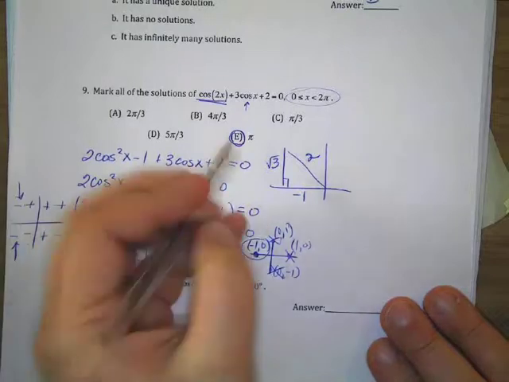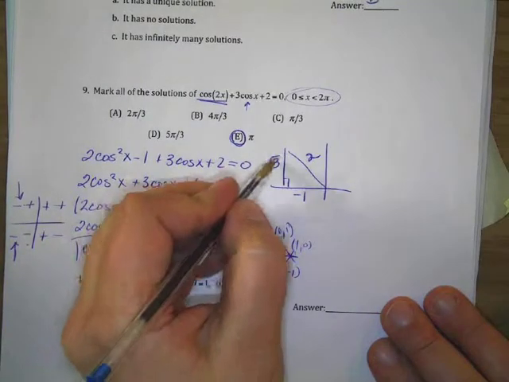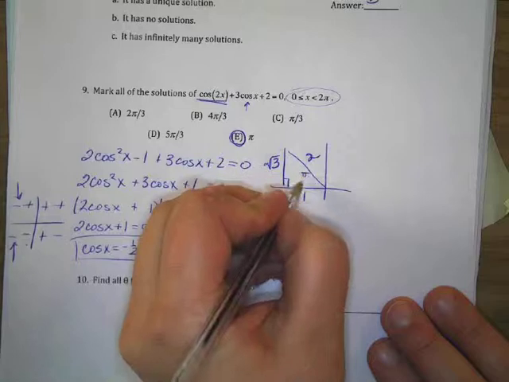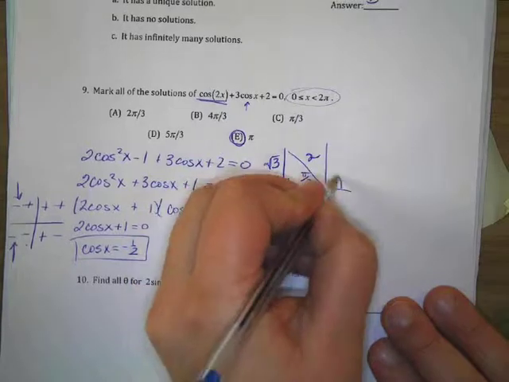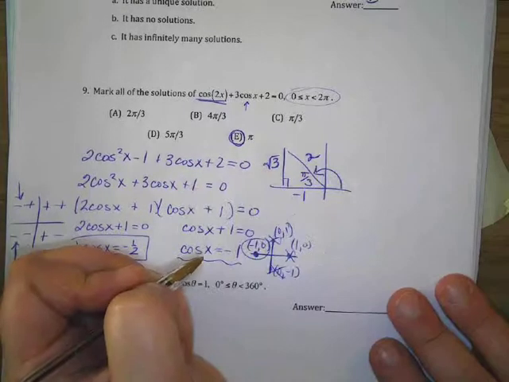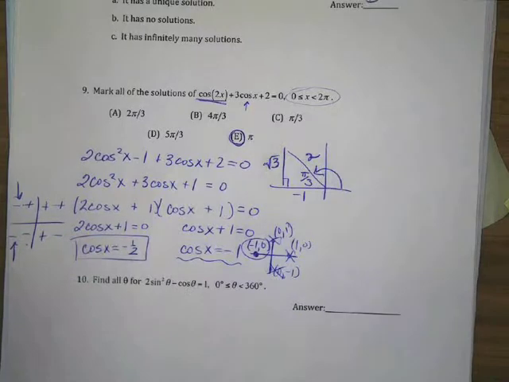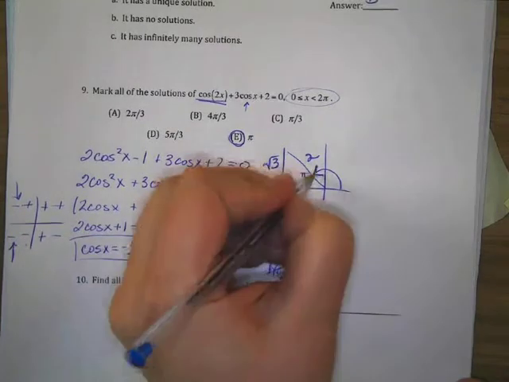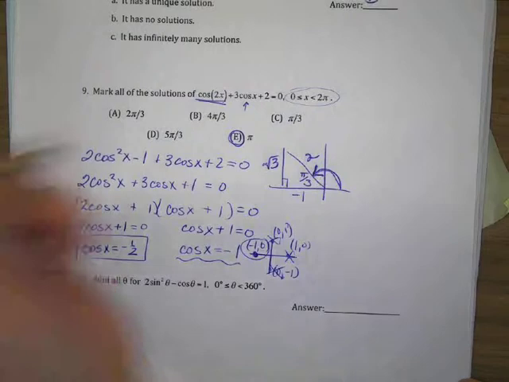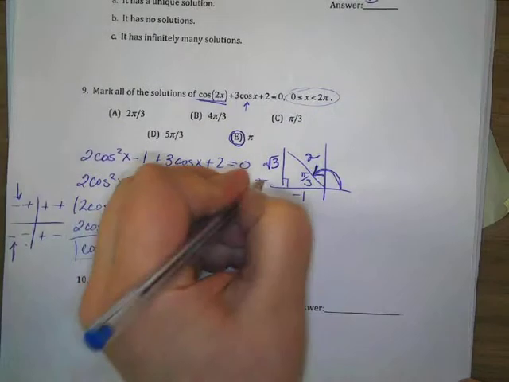It works the same. So what's across from the square root of 3? Pi over 3. So what's the actual angle, though? 2 pi over 3. You're 1/3 away from pi, right? So here's another answer.